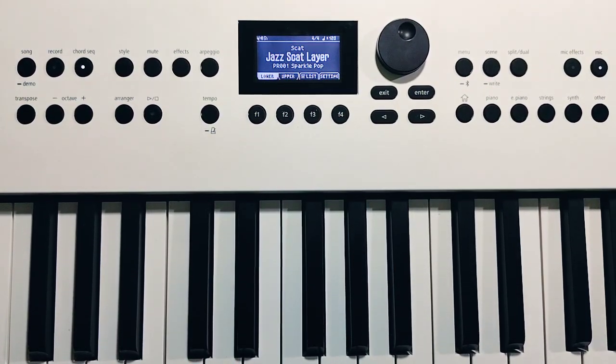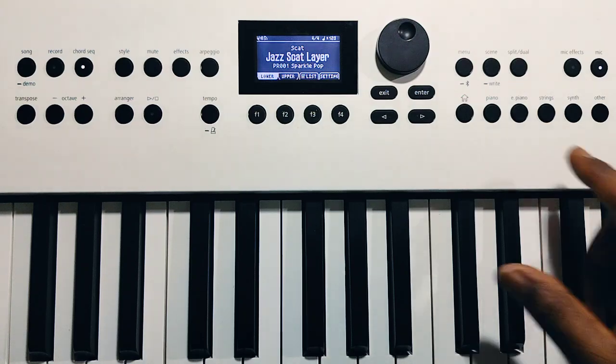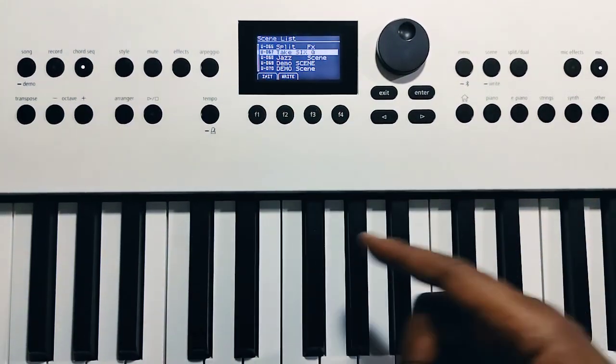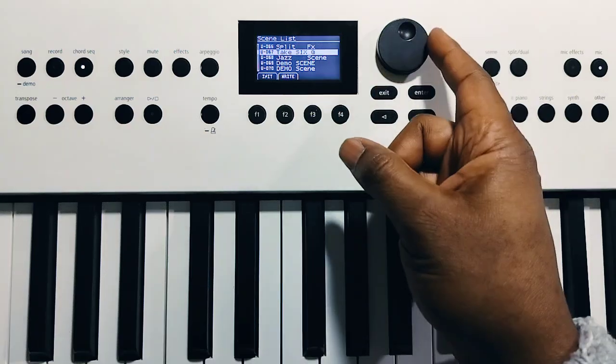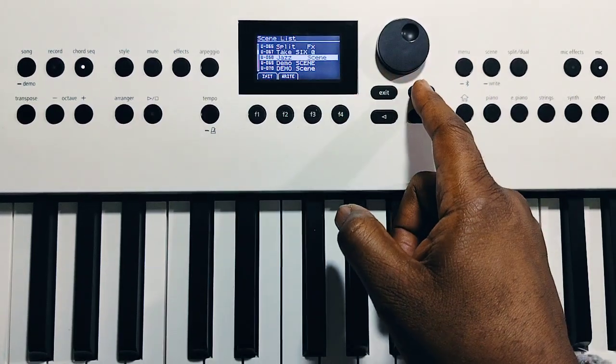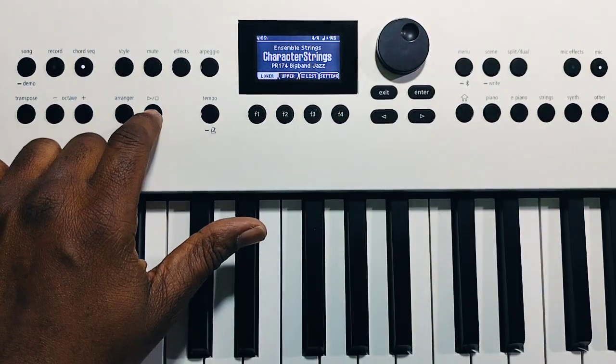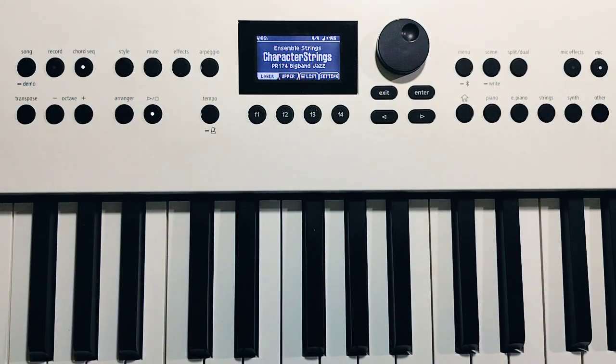so on and so forth. I don't need to scramble for sounds. I just go scene, boom, take 6. Another example is my jazz scene. I want to go to jazz scene. There I am, hit enter, and I have saved a style, voices that go with this.